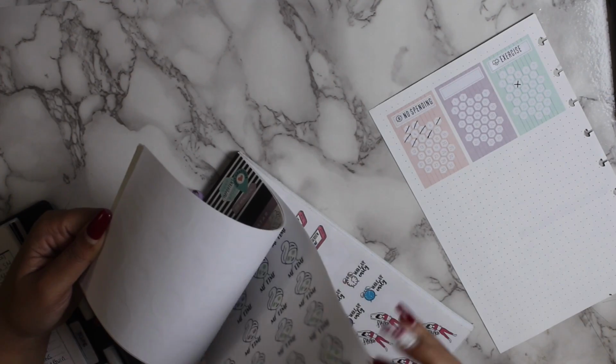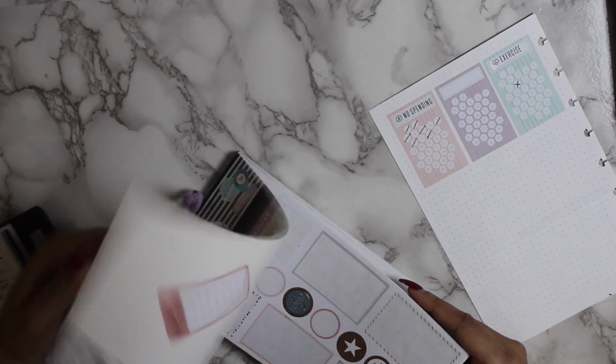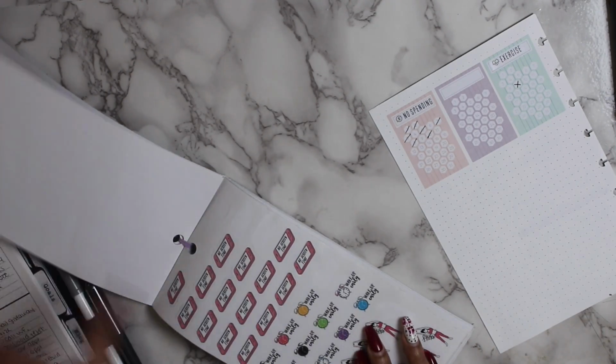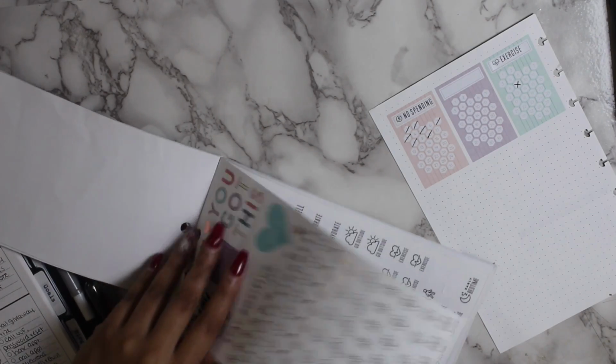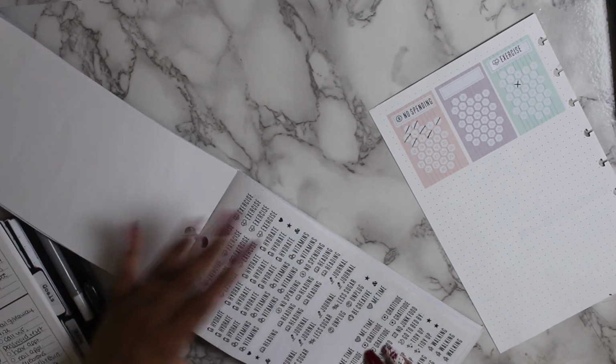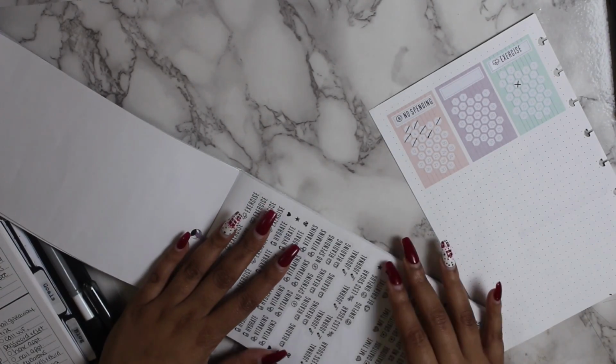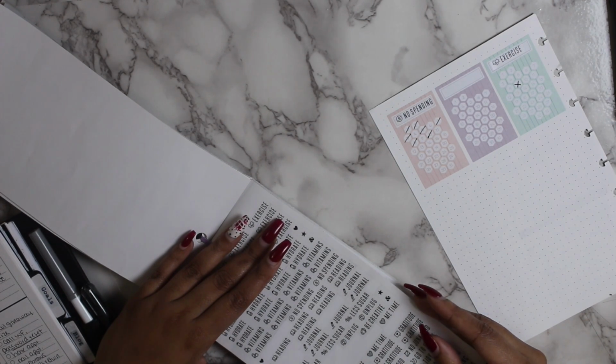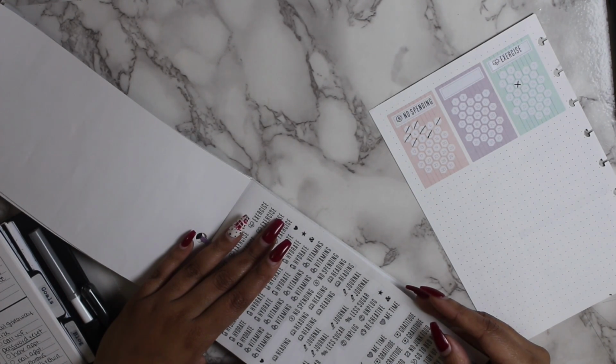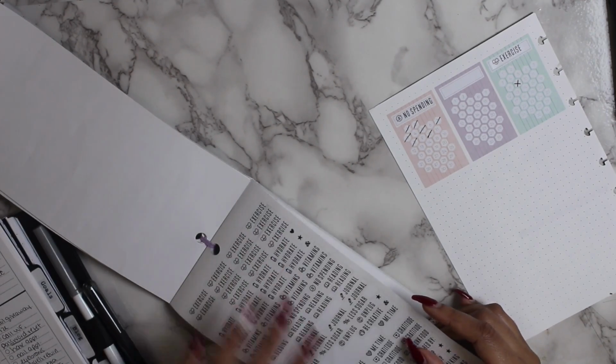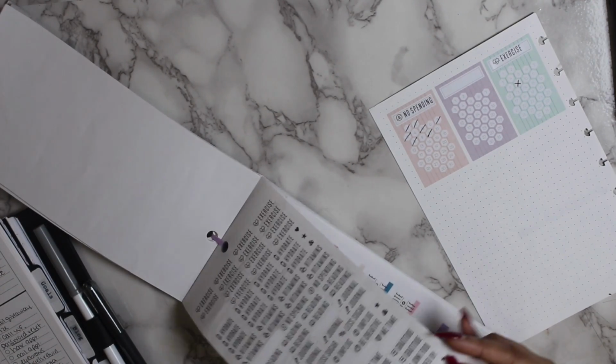So I'm just trying to see if there's a sticker that says that. And I don't think there is, so I'm just going to put, I guess I could put me time.